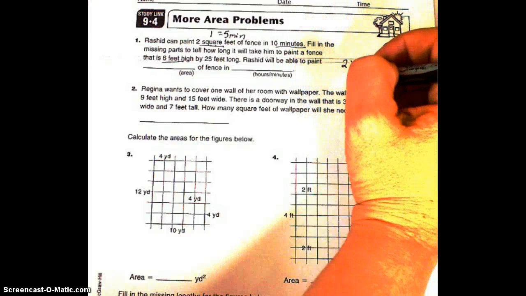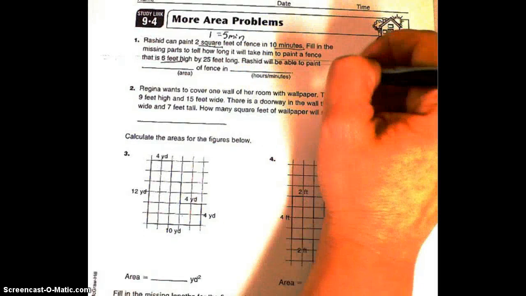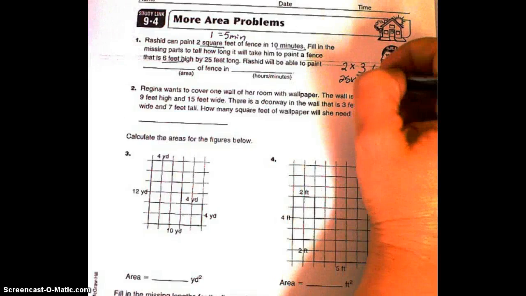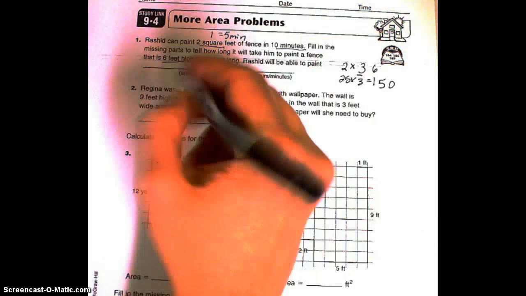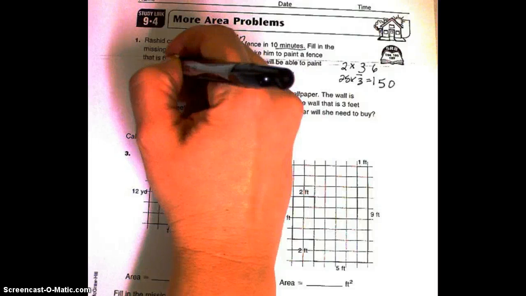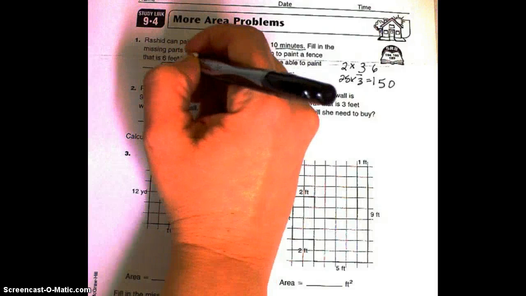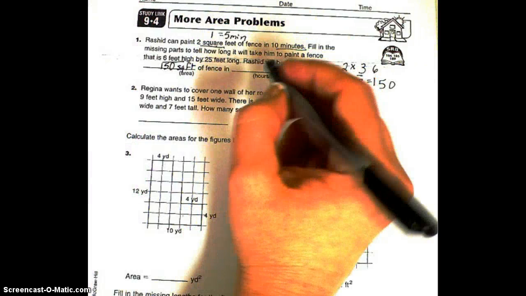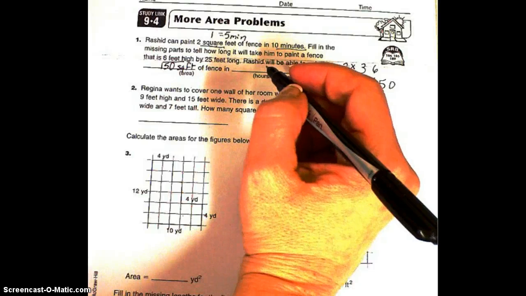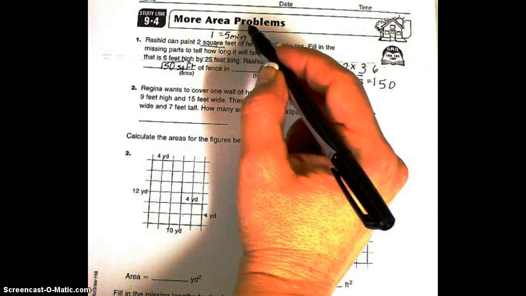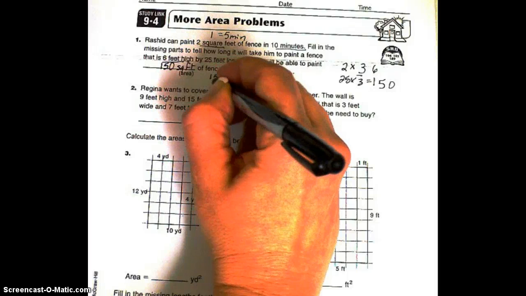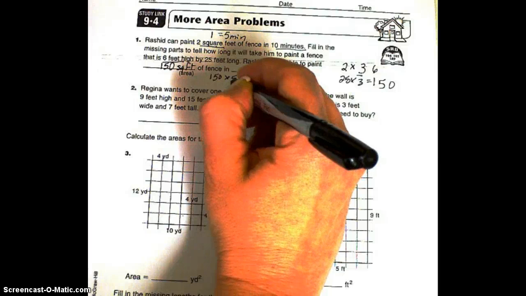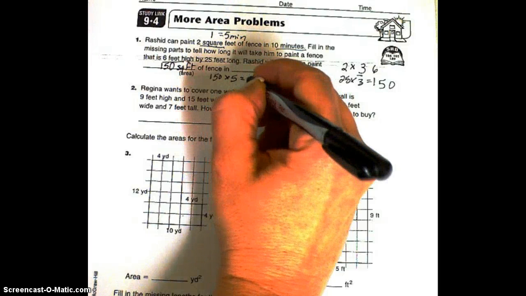And then we're going to take our next number, which was 25, and we'll also multiply that one times 3. 25 times 3 is going to be 150. So total area he's going to paint is that 150 square feet of fence. And our time then, we'll keep this time in mind with the 5, so we'll take our 150 and we're going to multiply it times 5, and that will equal 750.